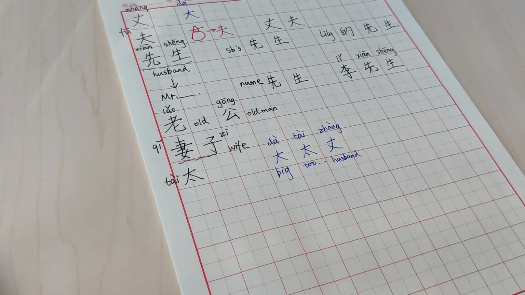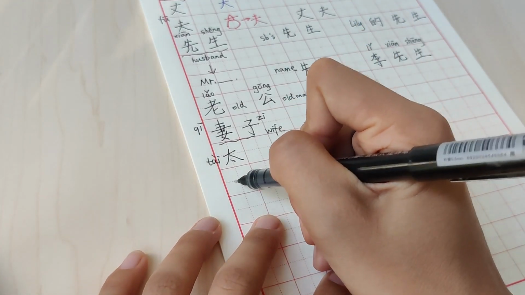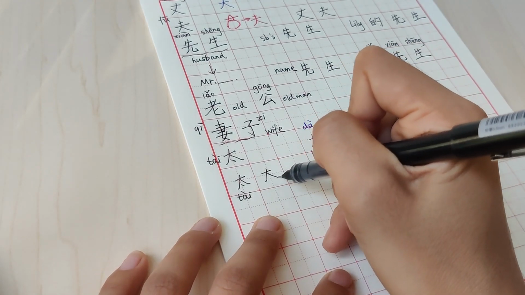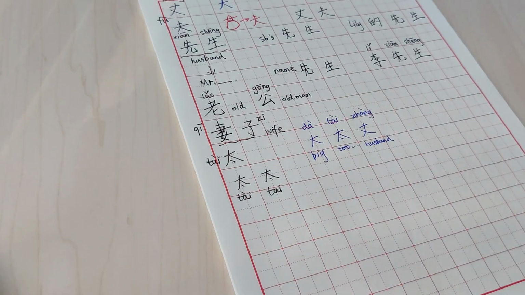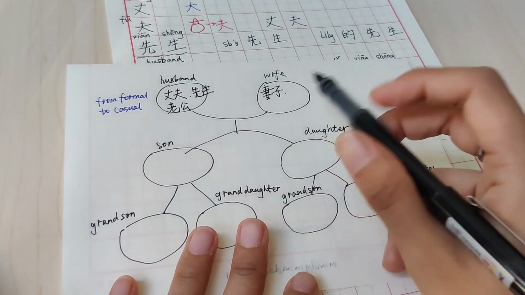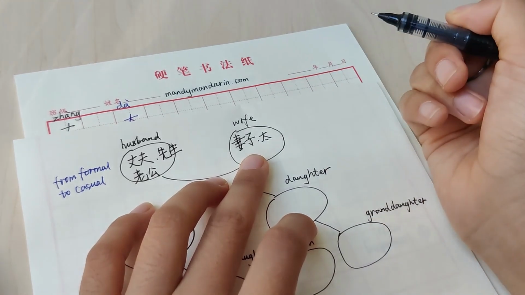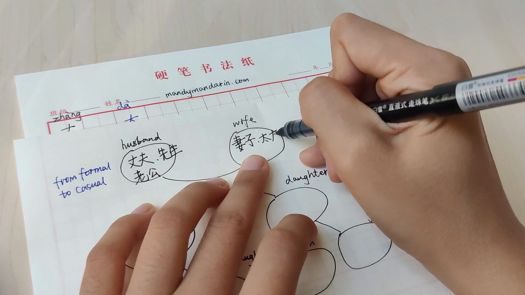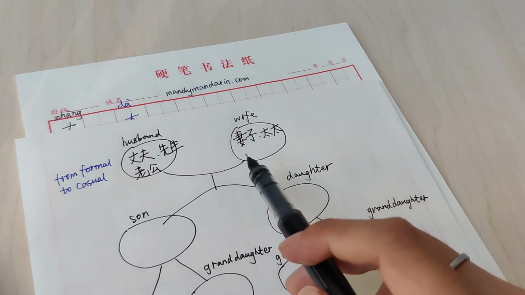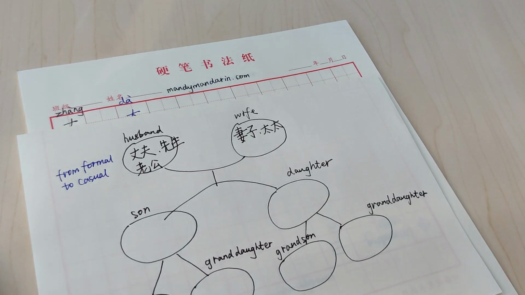Okay, so let's go back to the word 太太. So we just need to copy and paste. 太. This is 太. And 太. Okay, so now let's take the word 太太 and fill it into the blank. 1, 2, 3, a dot. And then 1, 2, 3, a dot. Very good. And the third word, which is the casual word for wife, that would be 老婆.